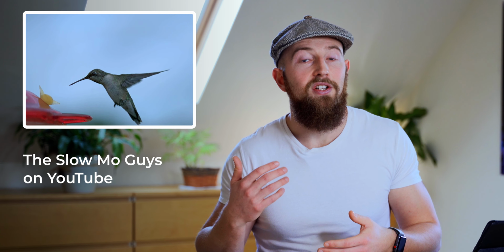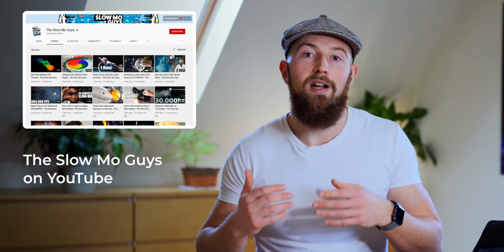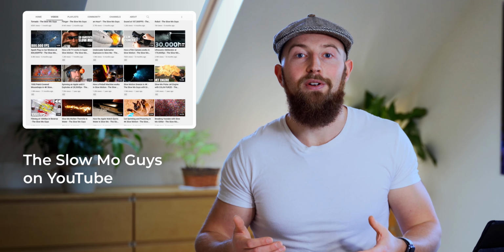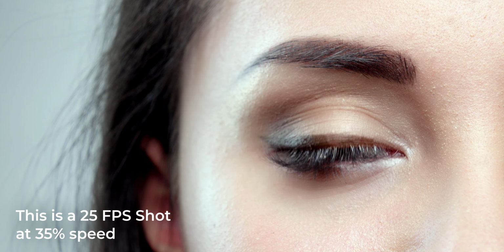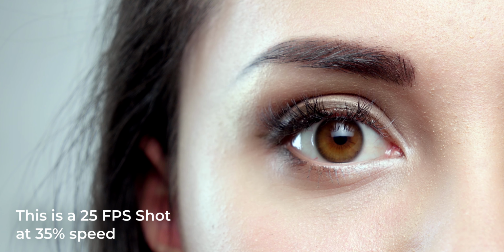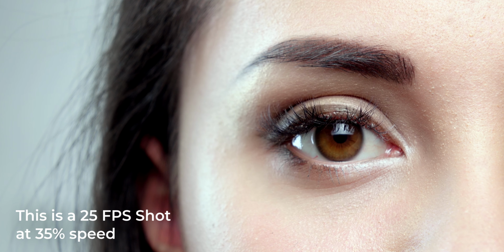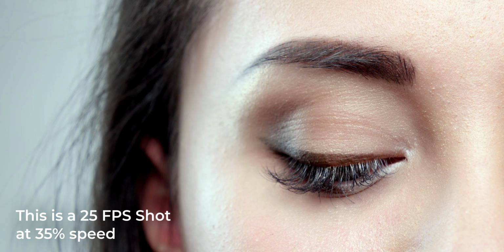If you intend for extreme slow motion, you may want to consider hiring a specialist camera for the shoot. If you are interested in seeing what can be achieved with slow motion, I highly recommend checking out the slow-mo guys on YouTube. You can also use computer-generated frames to slow down your footage, but with varying levels of success. We will cover this in the editing section.